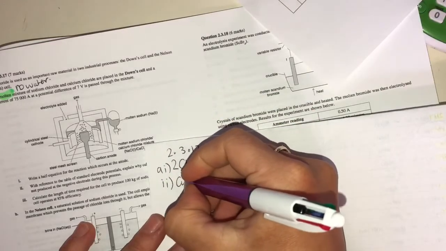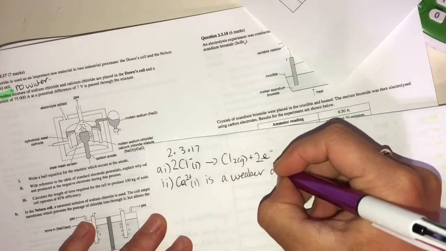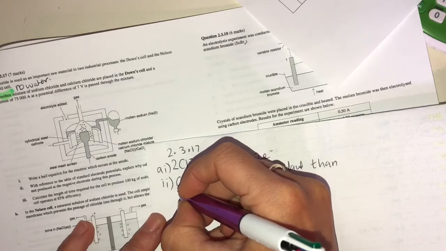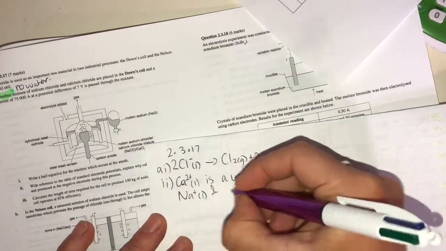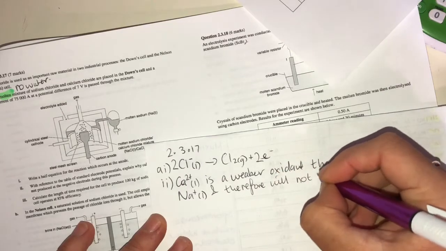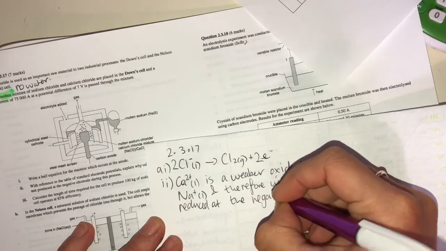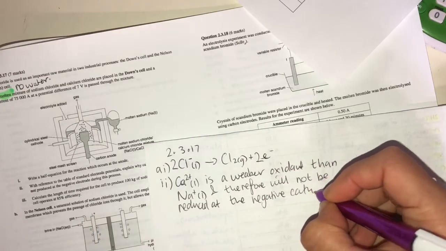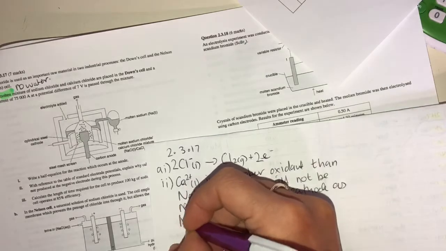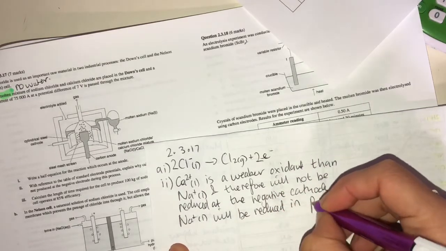Calcium 2+ liquid is a weaker oxidant than Na+ liquid, and therefore will not be reduced at the negative cathode, as Na+ will be reduced in preference.